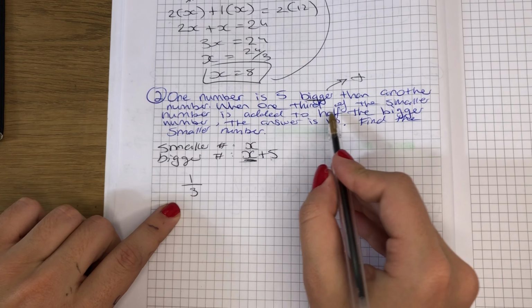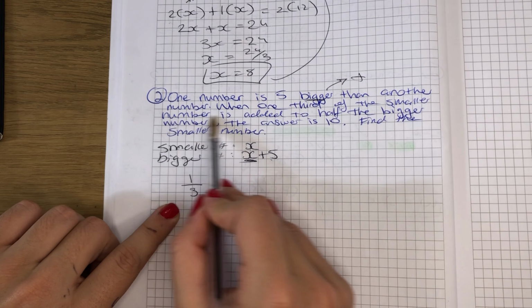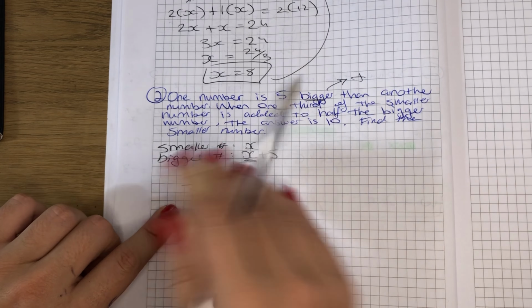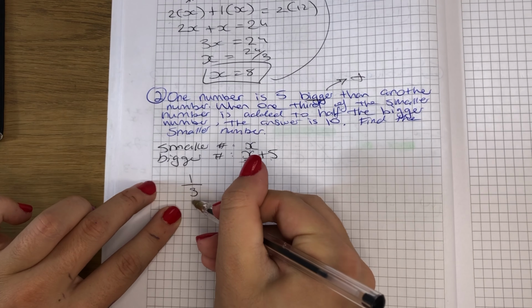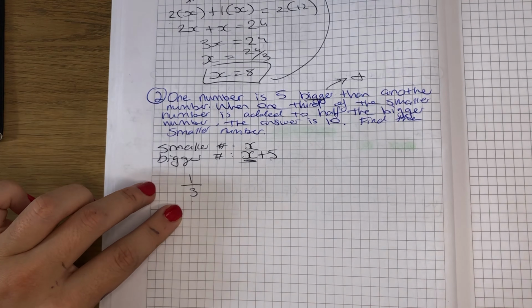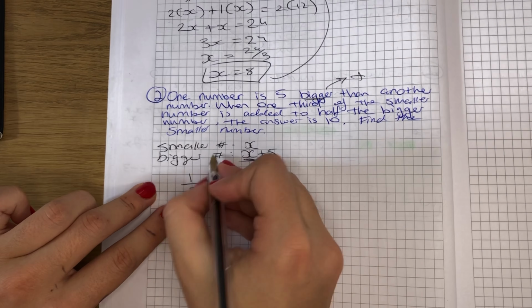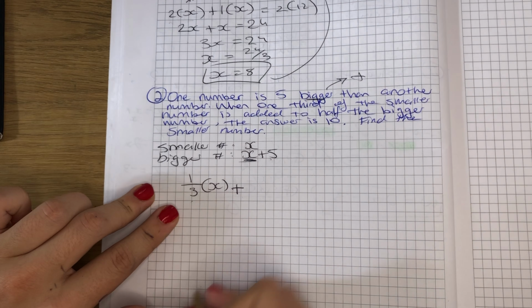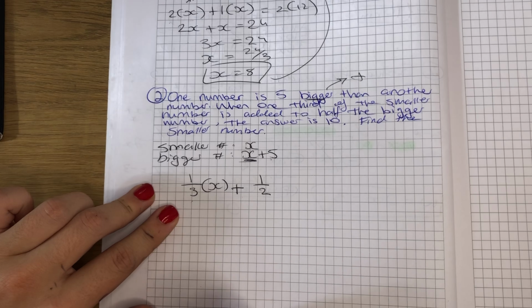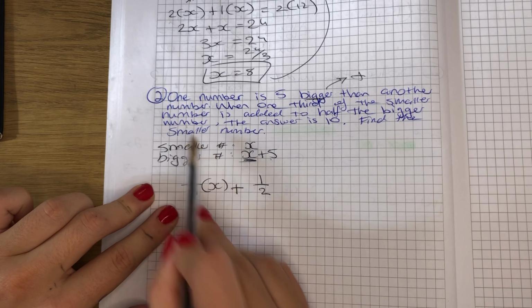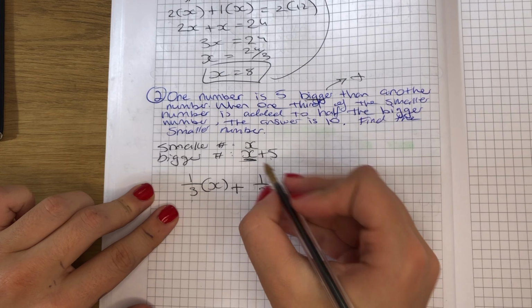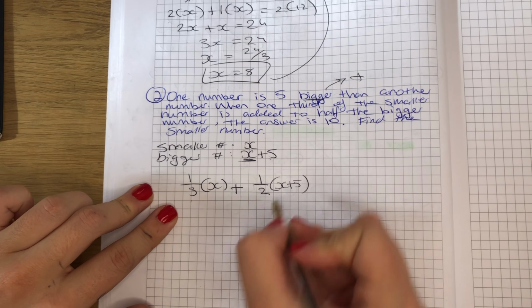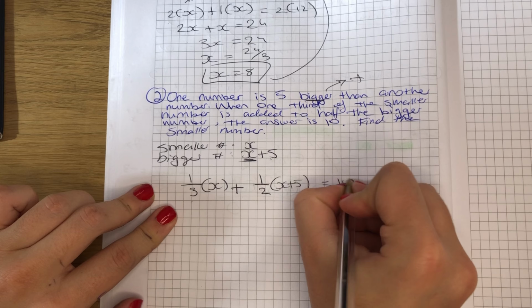So 1/3 of the smaller number is added to half. Okay, hold up. So 1/3 of this smaller number is added to 1/2 of the bigger number. So 1/2 of the bigger number is x plus 5. The answer is 10.